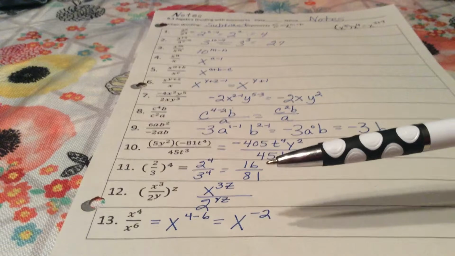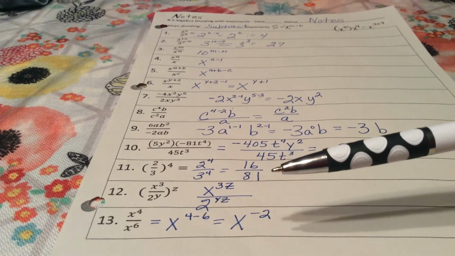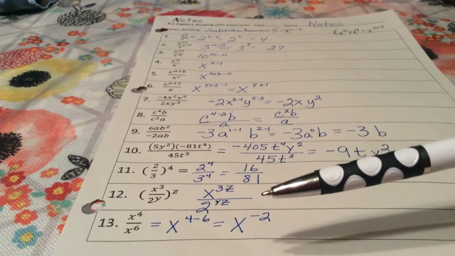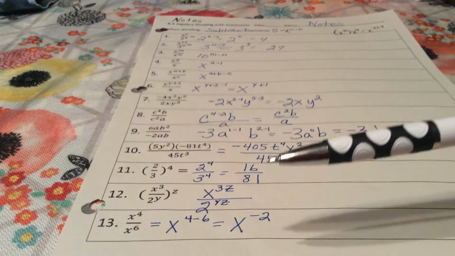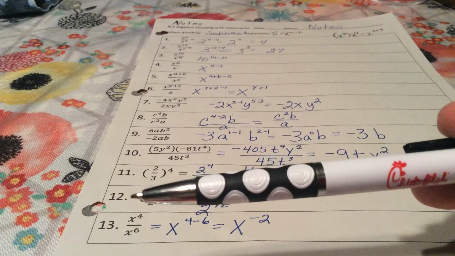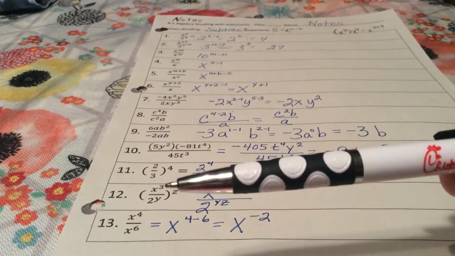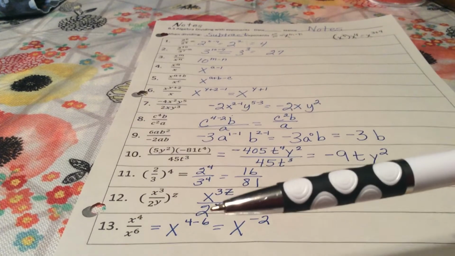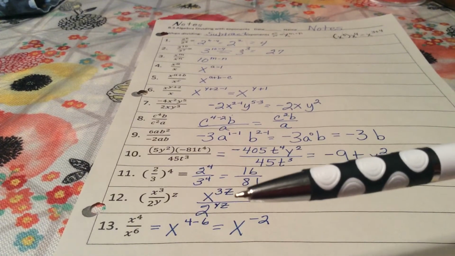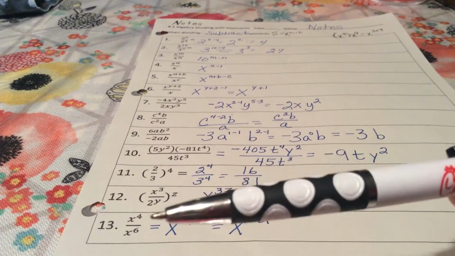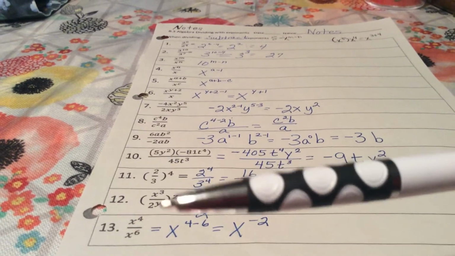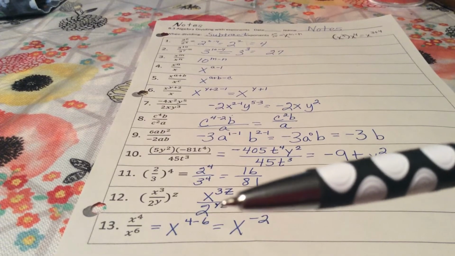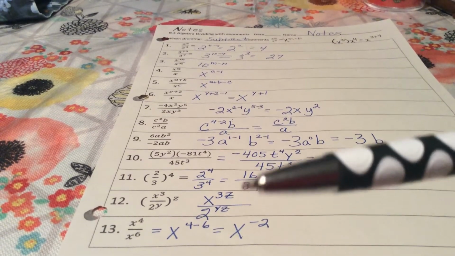When you get a fraction, be sure you put it in as a fraction and make sure it can't be simplified. So now put 16 ABC 81 and it won't simplify. On number 12, x to the 3rd power raised to the z power, we take 3 times z. So we get x to the 3z power. 2 to the y power raised to the z power, we're going to multiply y times z. So this is 2 to the yz power.